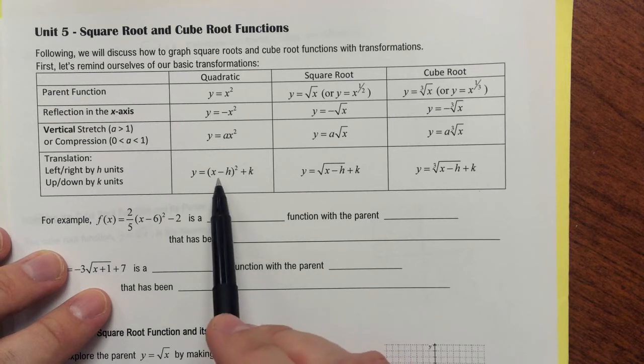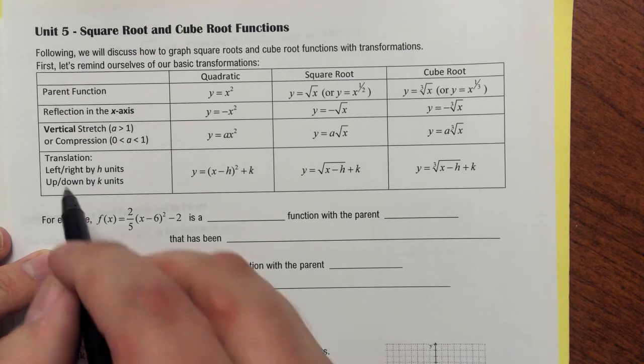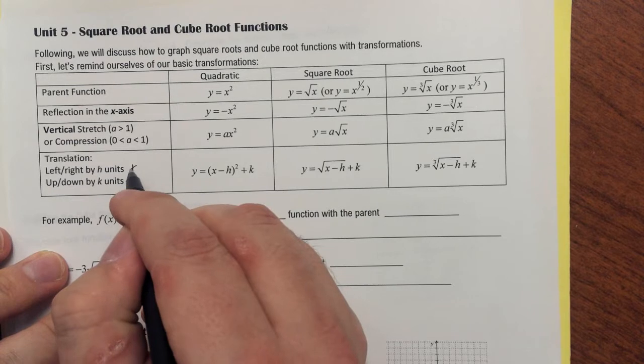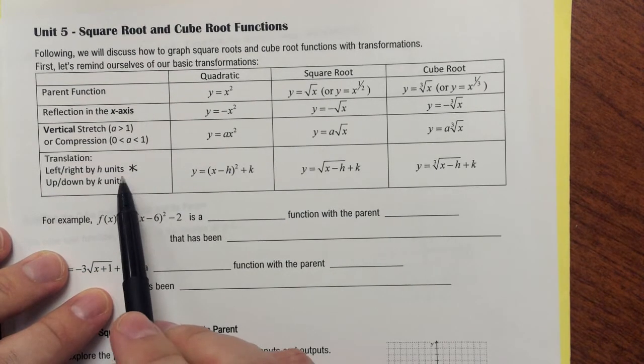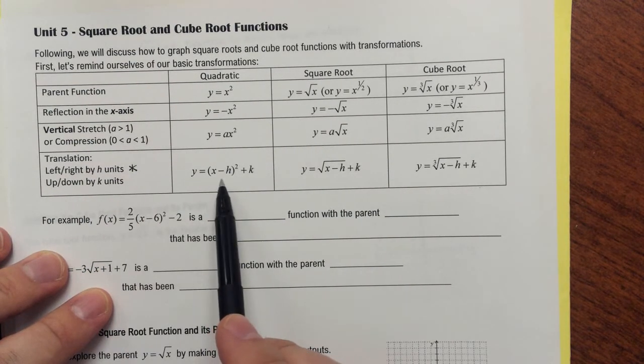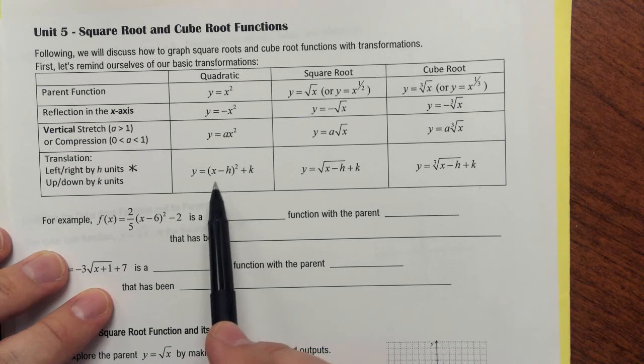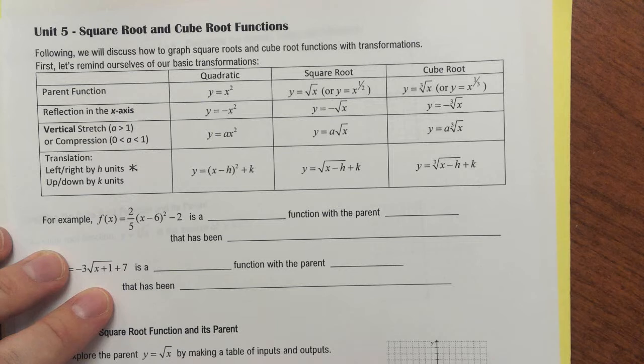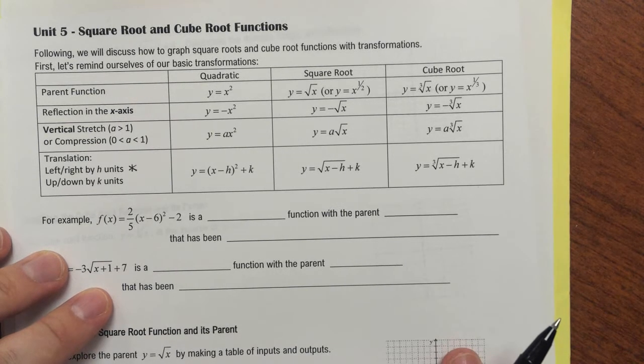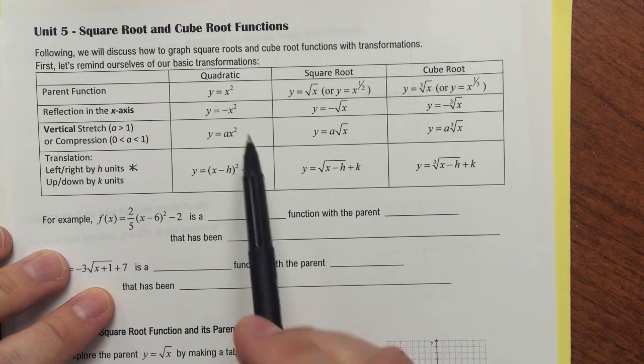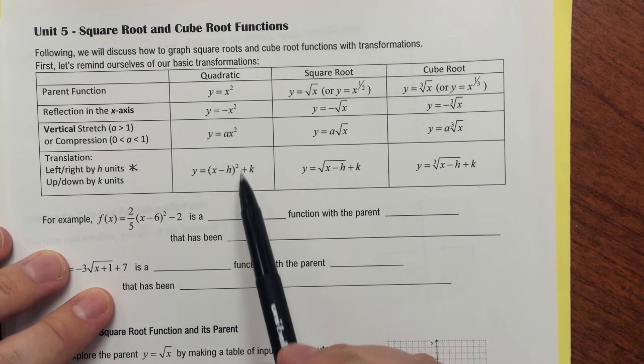We note this is always written as minus h to indicate that when I go left and right, to change the x, I put it inside with the x, and I always remember there's this opposite sign business that happens where if I saw x minus 3, my brain wants to move that 3 to the left, but it's actually going to move it 3 to the right. So this is how this works for a quadratic.